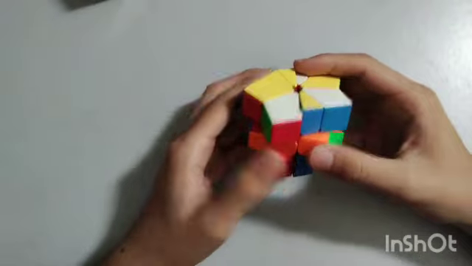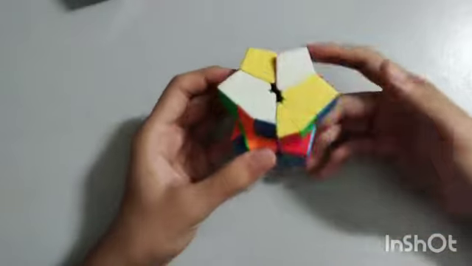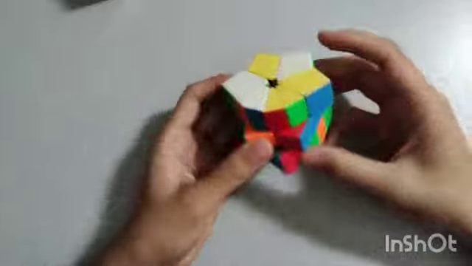So for odd parity, just do it as usual. Set it up into scallop height. Just do it.